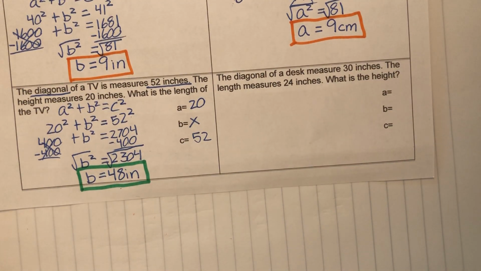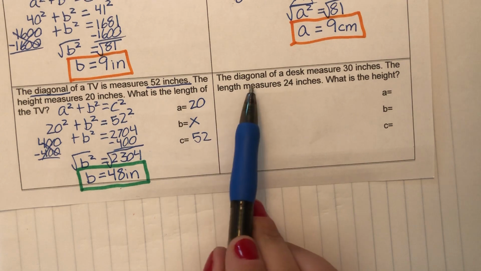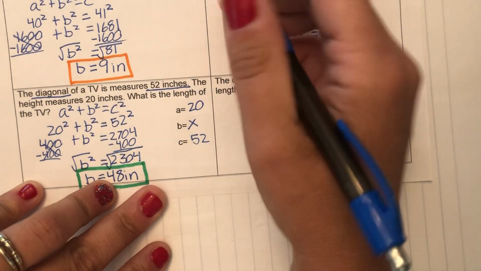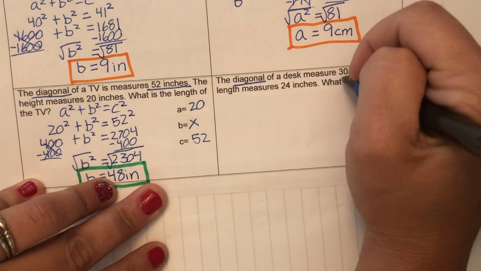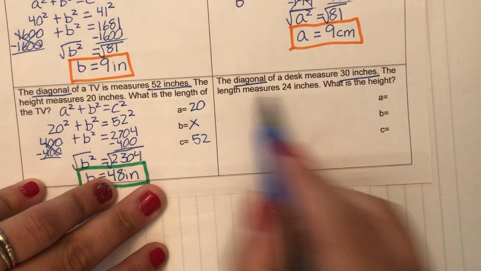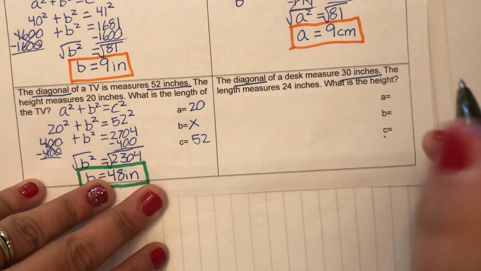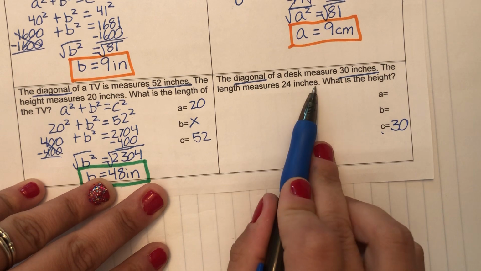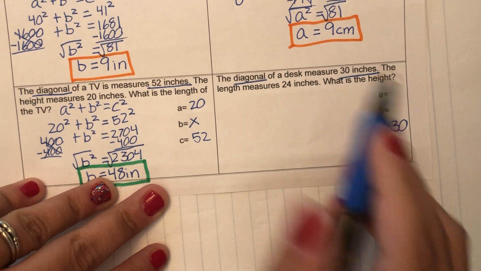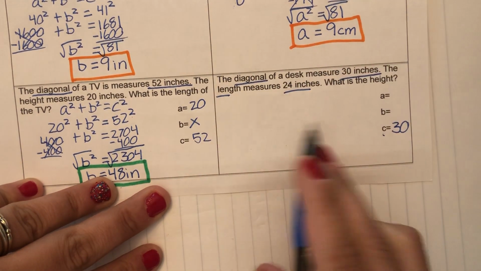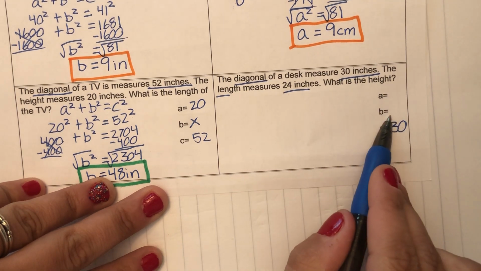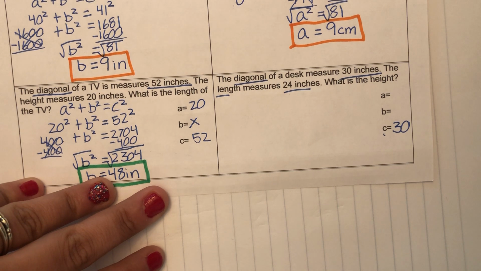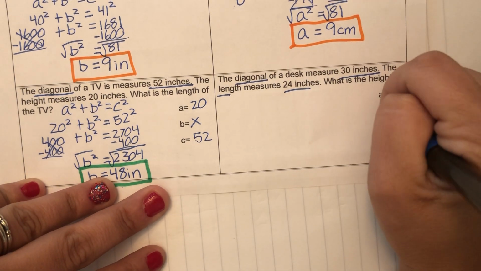All right, last example that we're going over says the diagonal of a desk measures 30 inches. So again, there's that key word, diagonal and 30 inches. Diagonal is our C, that's our hypotenuse. The length measures 24 inches. What is the height? So we know our length is 24. I can put 24 for A or for B. Either way, we will get the same answer. We will find that missing side. So this time, I'm going to put 24 for B.